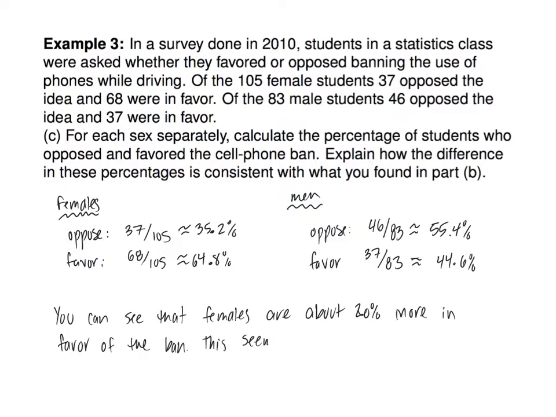This seems like a large difference. Do you guys agree? Suggesting that gender and opinion on this ban are related.